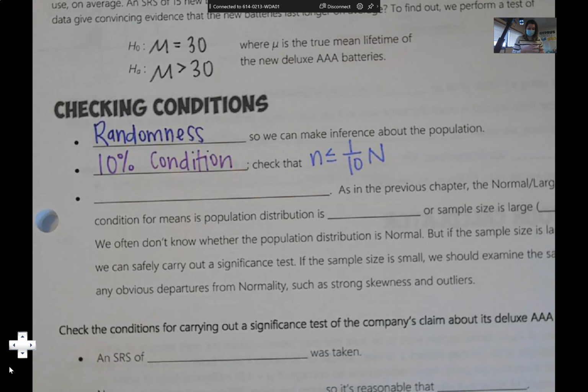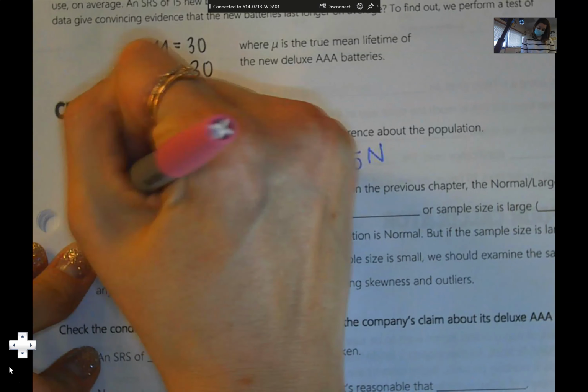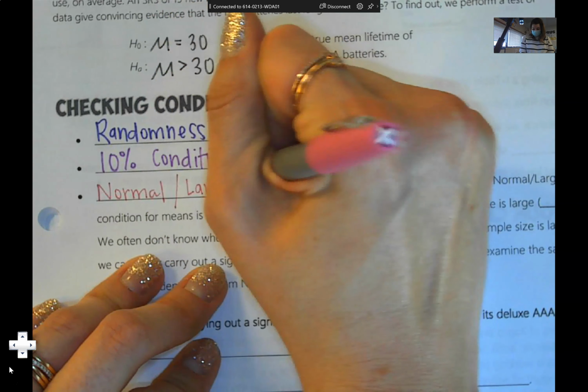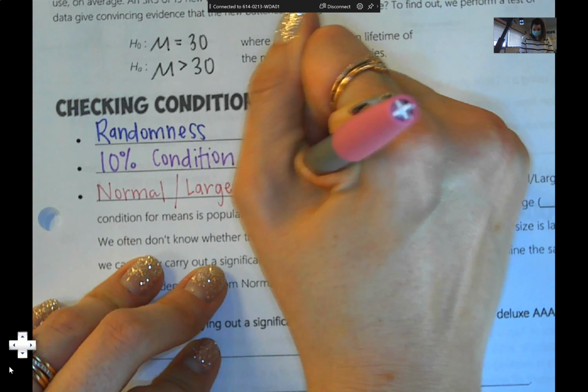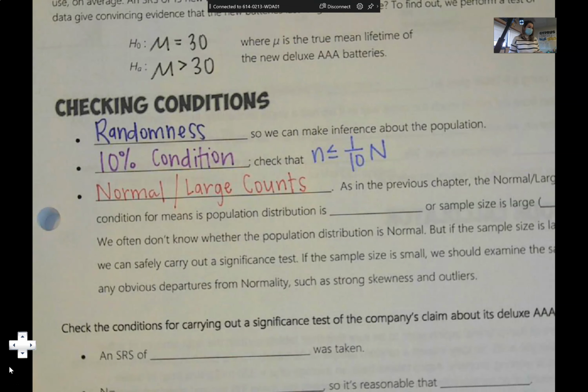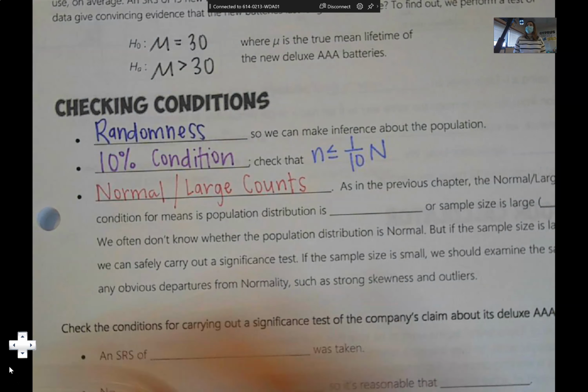And then lastly, we have the normal or large counts condition. And it's this condition that sometimes causes us to have to do quite a bit of work.